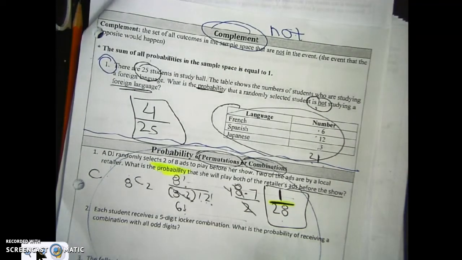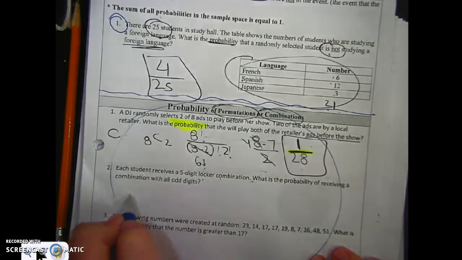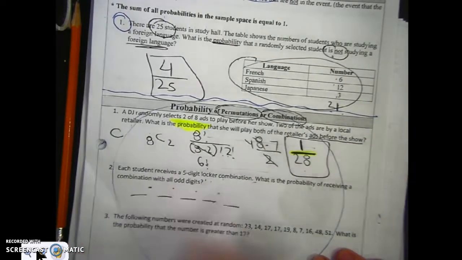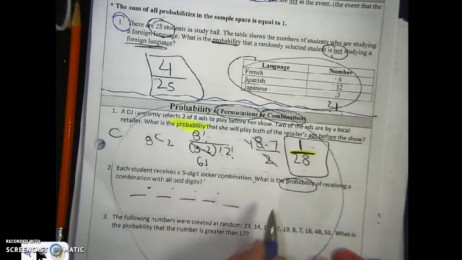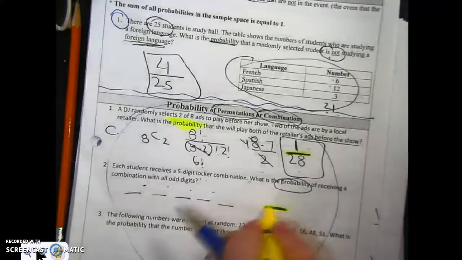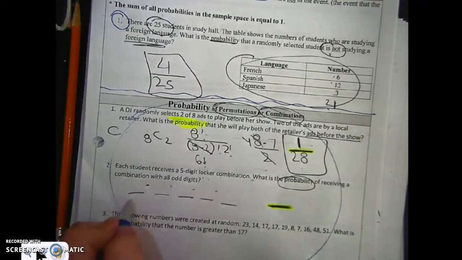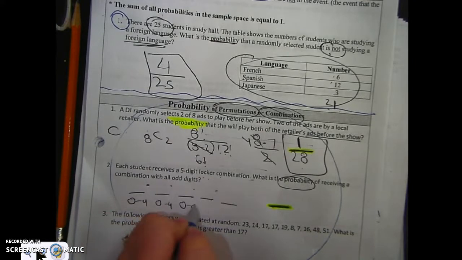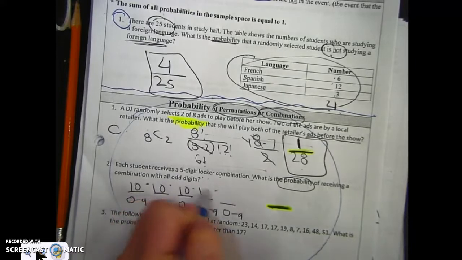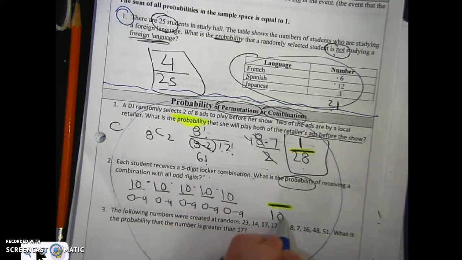Okay? Let's look at the next one. Each student receives a 5-digit locker combination. This is fundamental counting principle. But then when it says probability, that means using the fundamental counting principle will give me that. So my possibilities are 0 through 9, 0 through 9, 0 through 9, 0 through 9, 0 through 9. That's 10, 10, 10, 10, 10. My total possibilities is a 1 with 5 zeros.